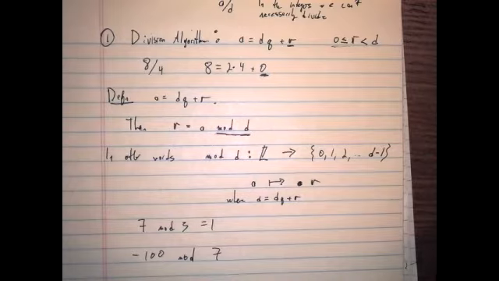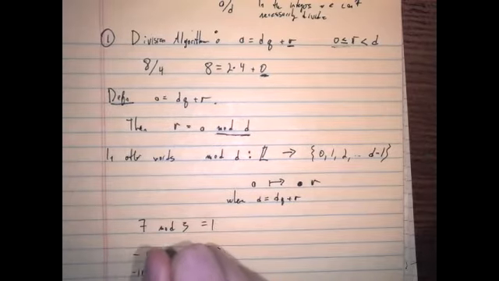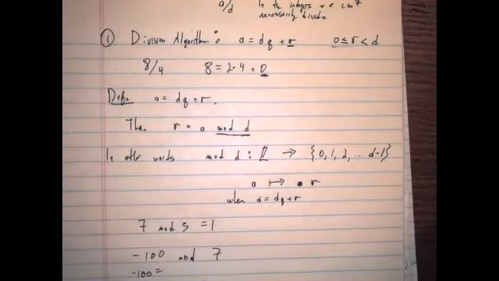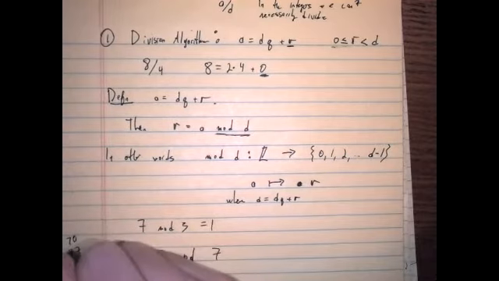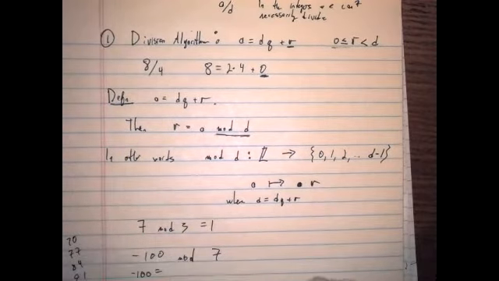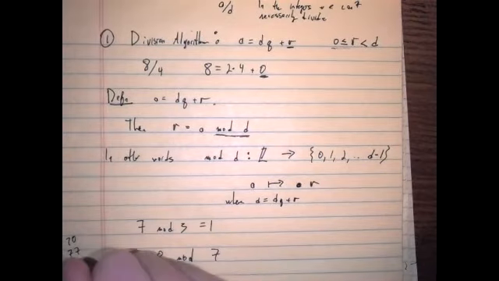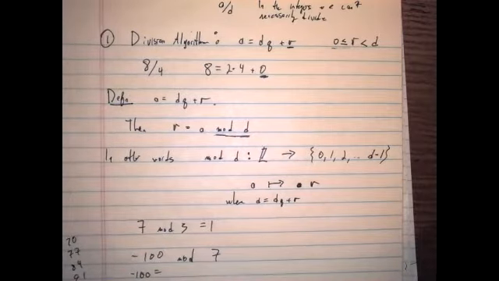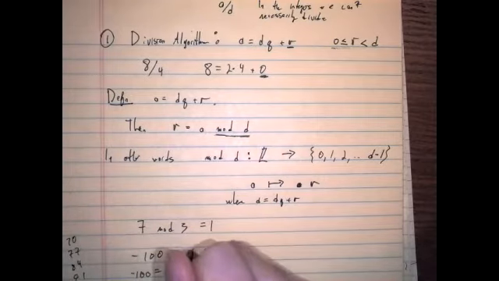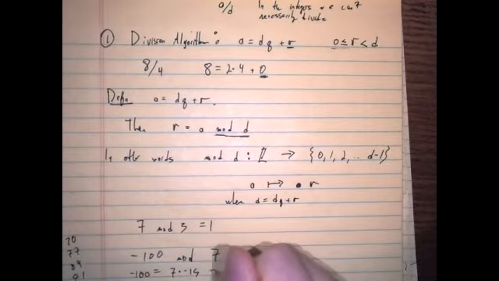So negative 100 mod 7, I need to write negative 100 as something times 7 plus a remainder. 70, 77, 84, 91, 98, then we get to 105. So I can get to negative 105 by multiplying 7 by negative 15. So negative 100 is 7 times negative 15 plus 5.